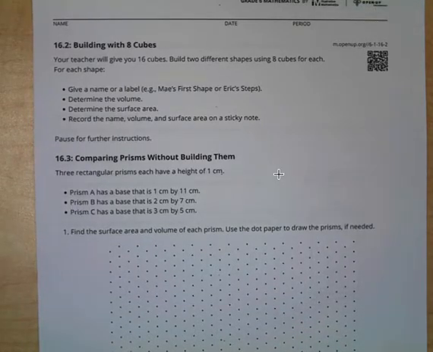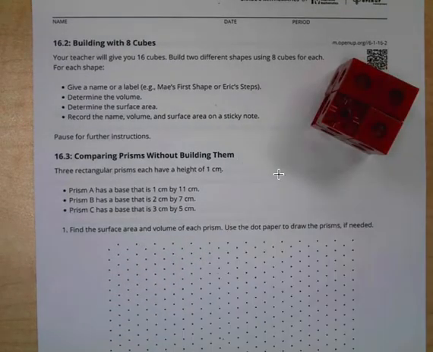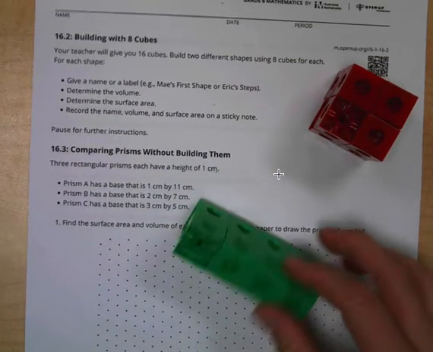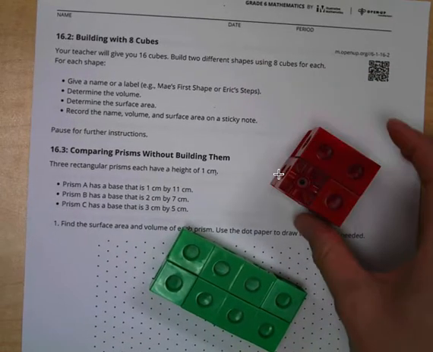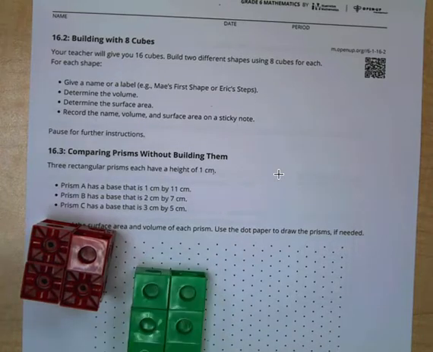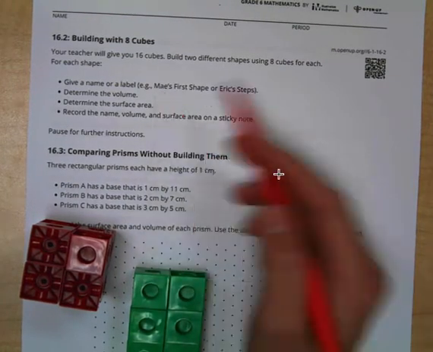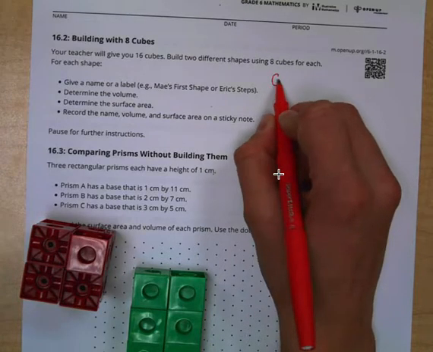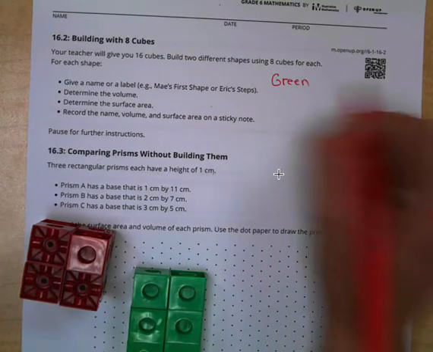Alrighty, so for this example, you will not actually get your own cubes, but I'm going to show you two different shapes that I have made out of snap cubes, and we'll use mine as the example for the lesson, okay? So here's one, and here's the second. Can kind of rotate them over so you guys can see what they look like, okay? Both of these are made out of 8 blocks, okay? So let's complete a table here. It says to give a name or label for each one. So we will label them green and red.